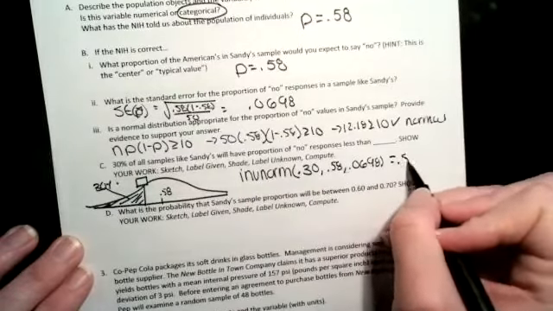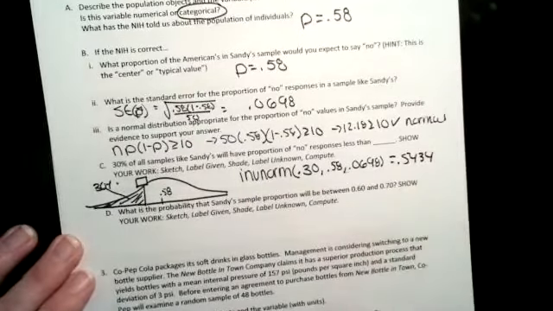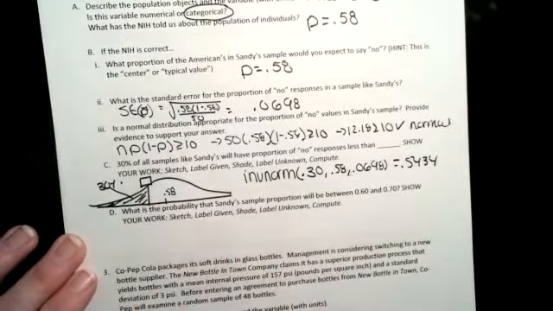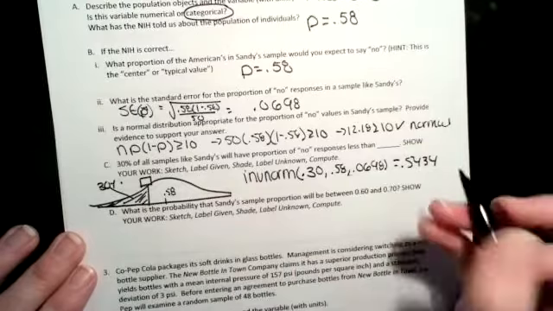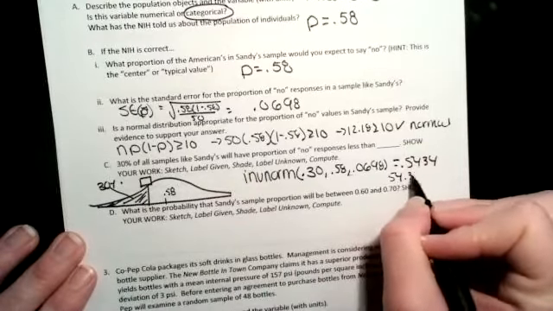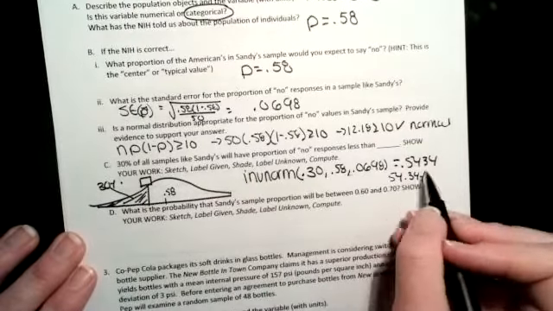So here I get 0.5434. So it's actually a lot closer to the center than I led it to believe in the drawing, which is fine, doesn't matter. So it's just saying 54.34%. Okay.